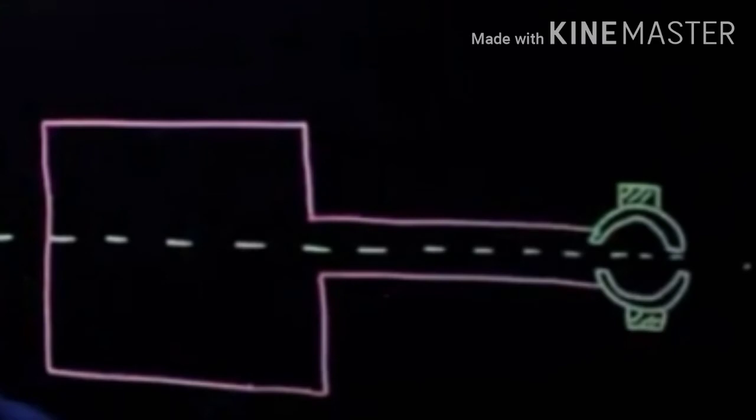Take the two parts of the split ring commutator and connect them to the two ends of the armature. Just look at it like this. When connecting, remember that there must be a gap between the semicircles. When joining the two ends, you have to leave the gap like this. Clear? And after that we have to connect the brushes on both sides of the split ring armature. Clear? The brushes must be connected.